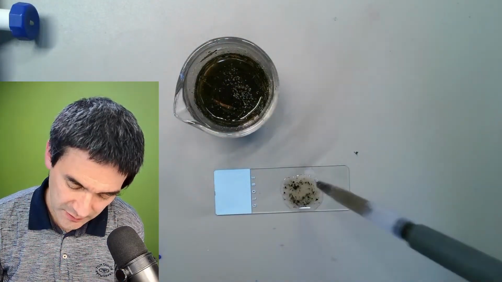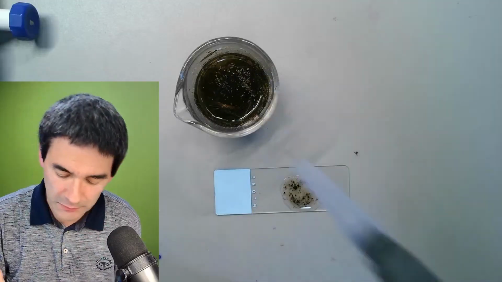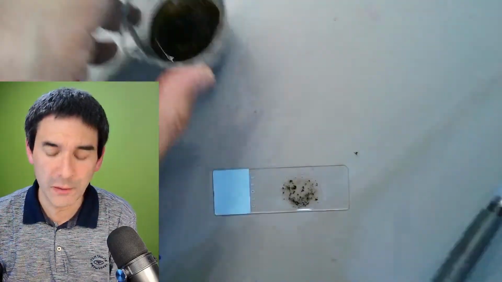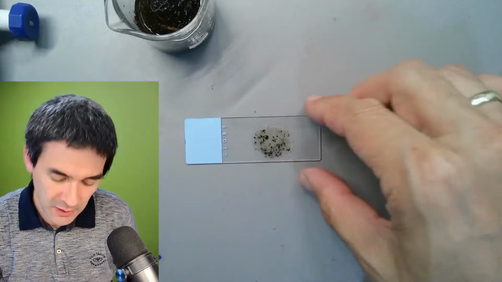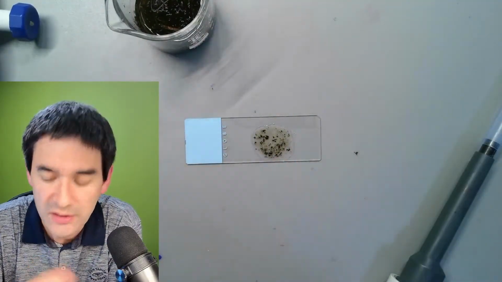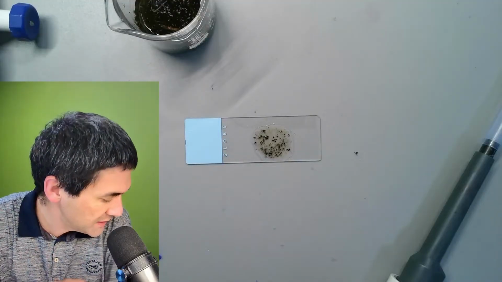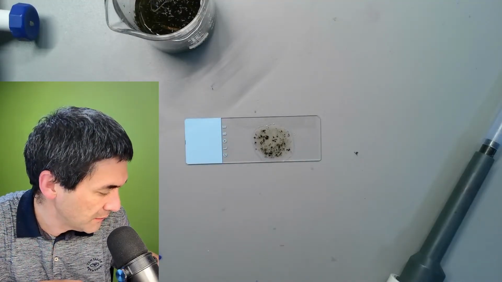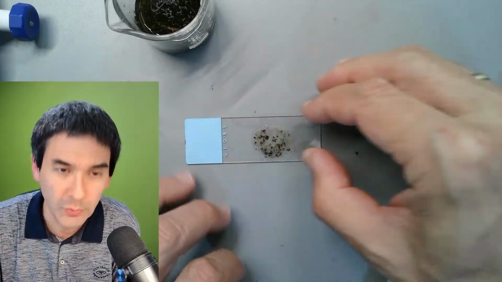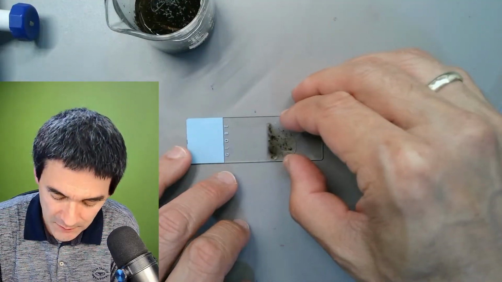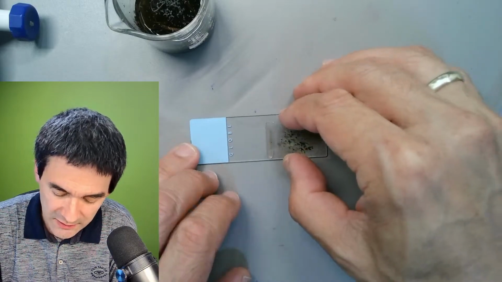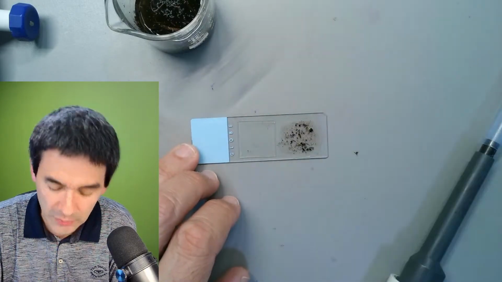If I were to place a microscope cover glass on here, it's not going to be flat because there is simply too much thick solid material on here. So my suggestion is always the following: either you only pick up the liquid, or you take a cover glass, push it to the side like this, and go like that.